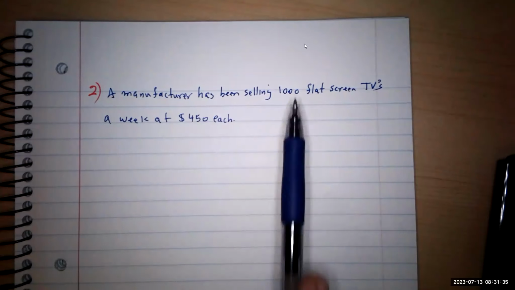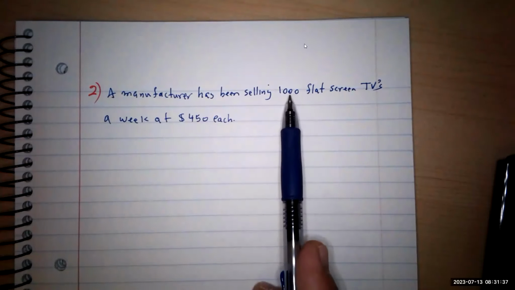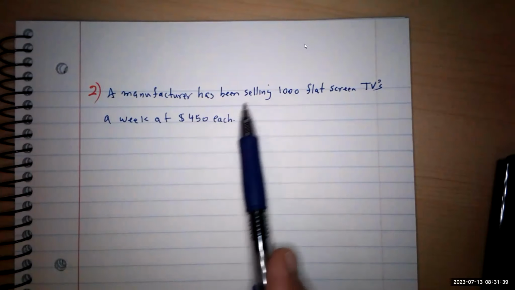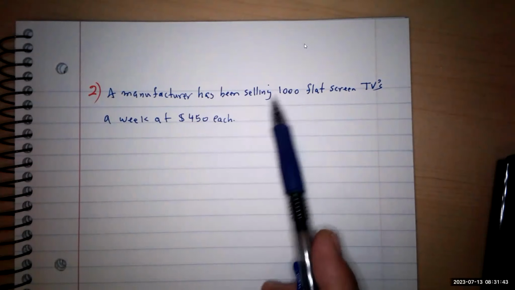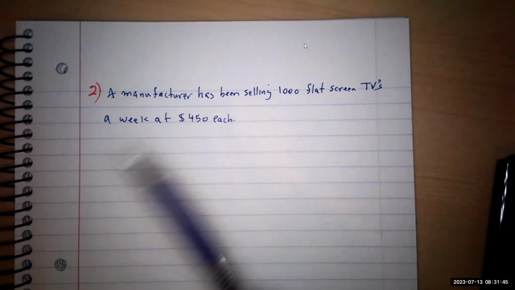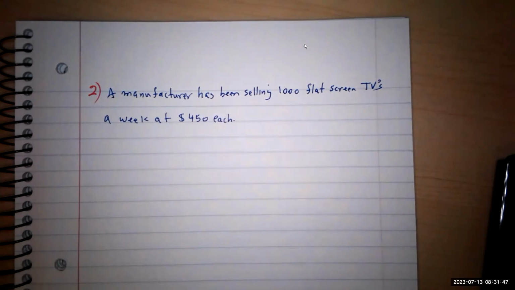You have 1,000 TVs. So in order to get the price of all of them, you multiply both of them together. So at the end of the week, the business makes $450,000 for selling these TV sets. Remember, the revenue is always the product of the number of items times the price of one item. Now, this business would like to make more money.